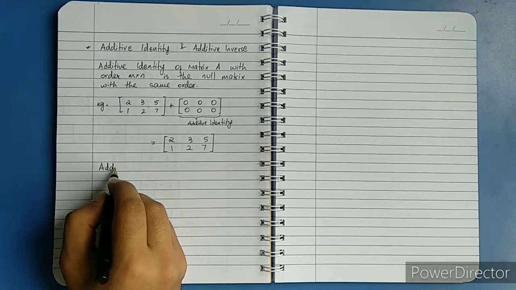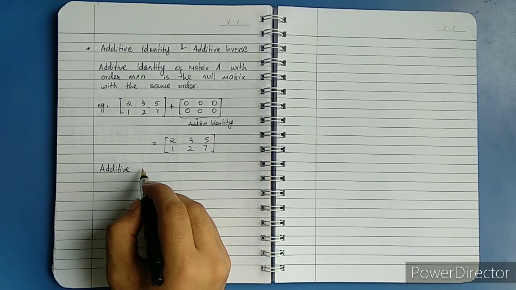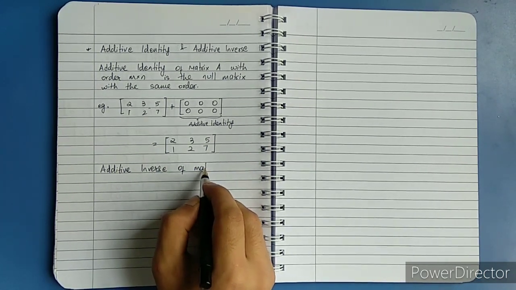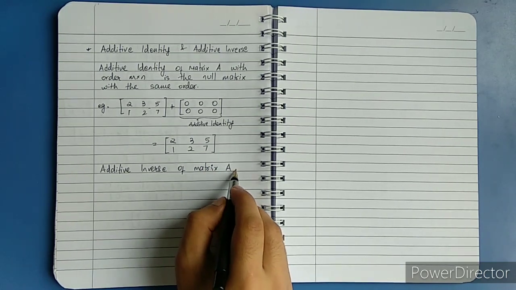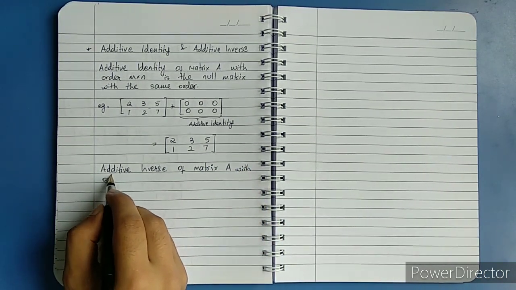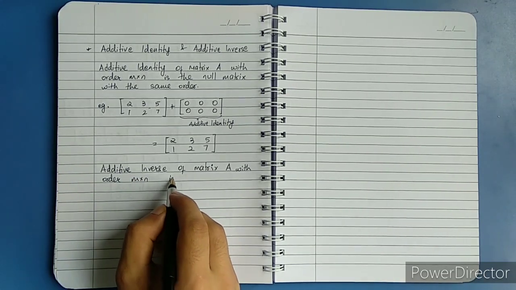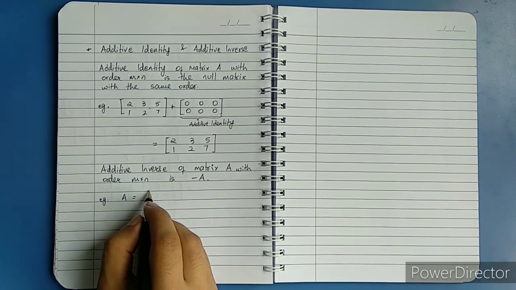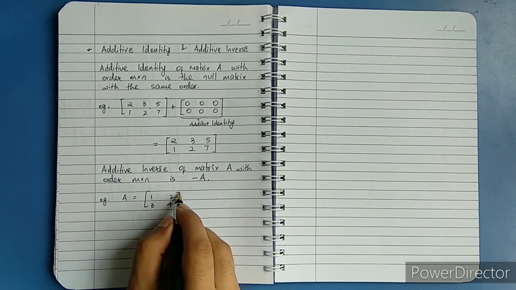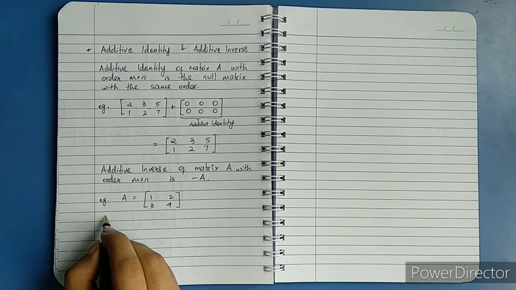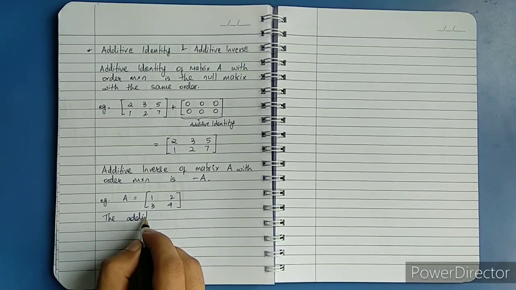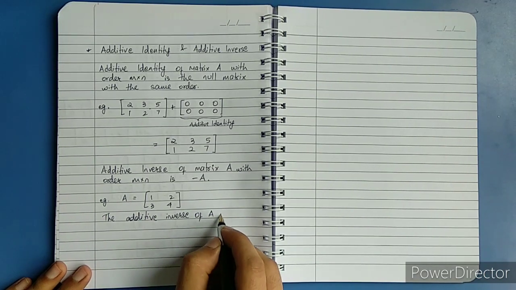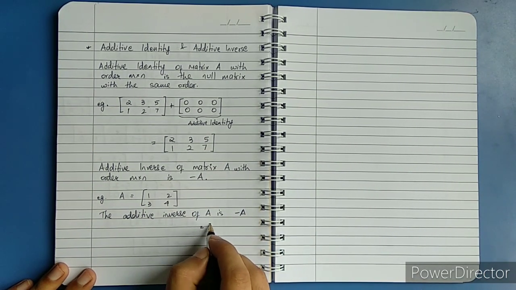And additive inverse of matrix A with order M cross N is basically minus A. So for example, if A is 1, 2, 3, 4, the additive inverse of A is minus A, that is equals to minus of 1, 2, 3, 4.